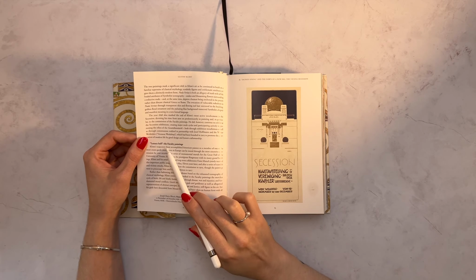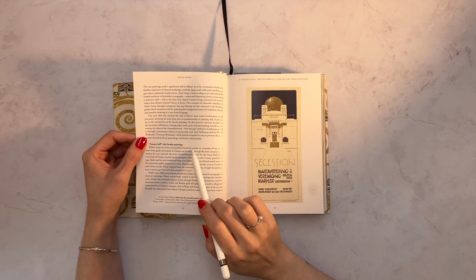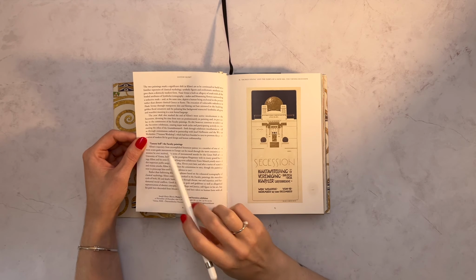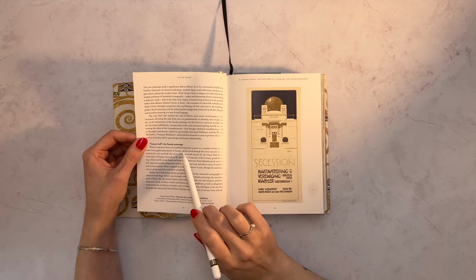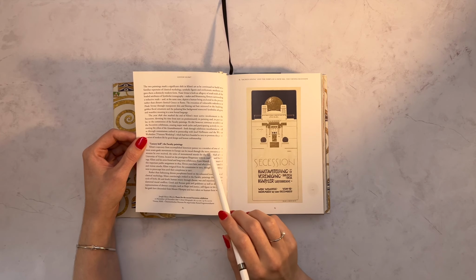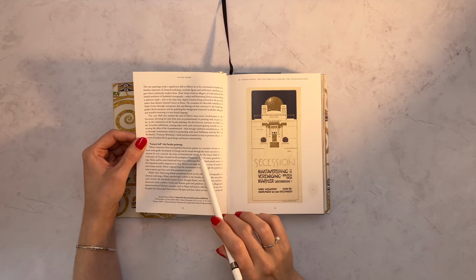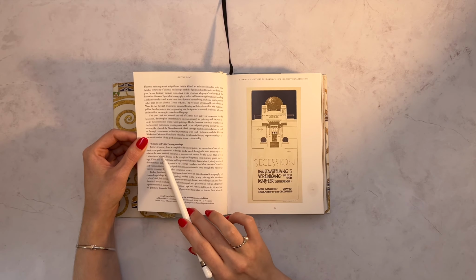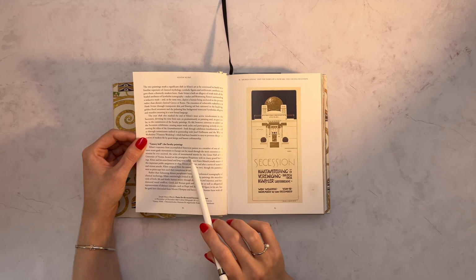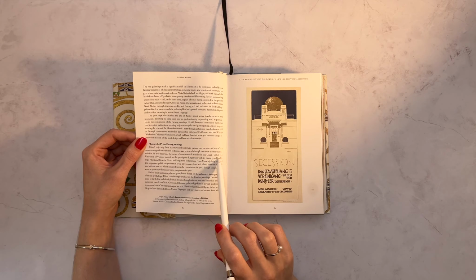Klimt's trajectory from accomplished historicist painter to a member of one of the most avant-garde movements in Europe can be traced through the most extensive commission he ever received, the series of monumental murals for the Great Hall of the University of Vienna, located in the prestigious Ringstrasse with its many grand buildings.